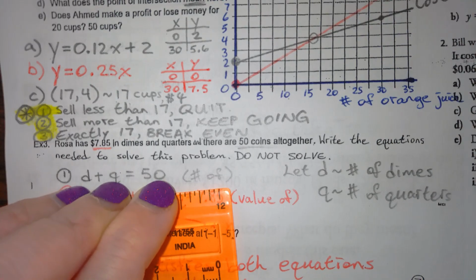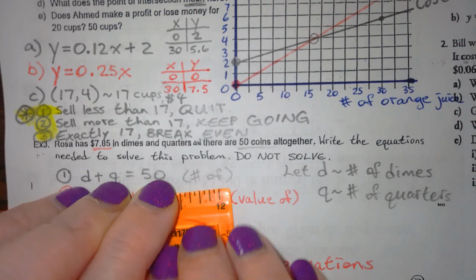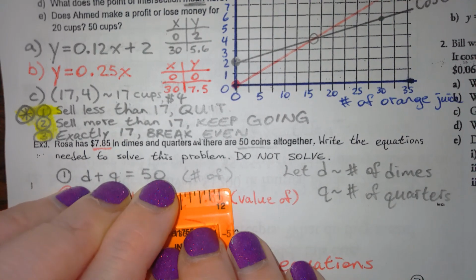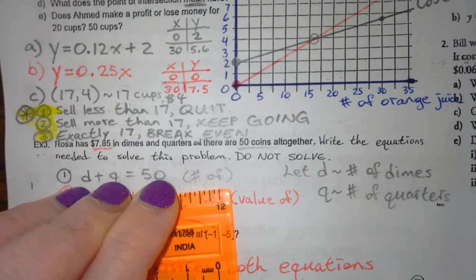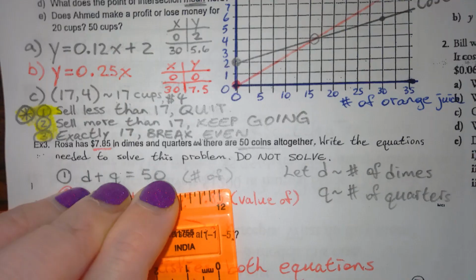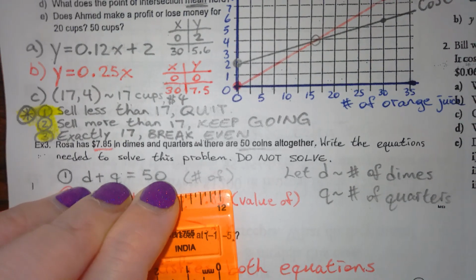So 0.10 represents dimes. Good. And let's do 0.10x plus 0.25y. And it equals not 50. Remember, it's the value.